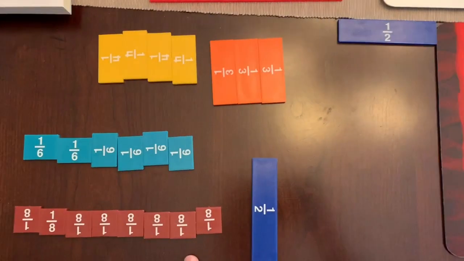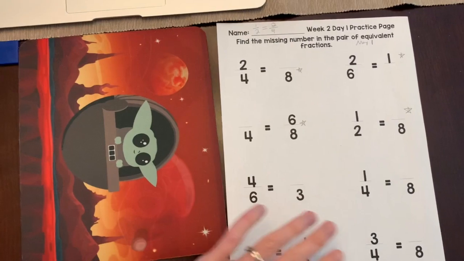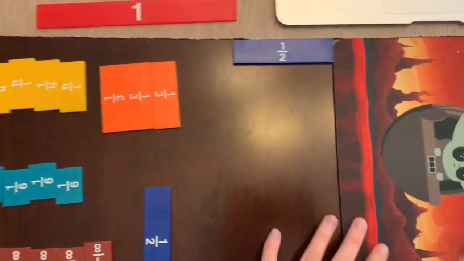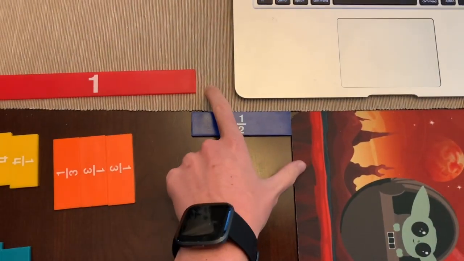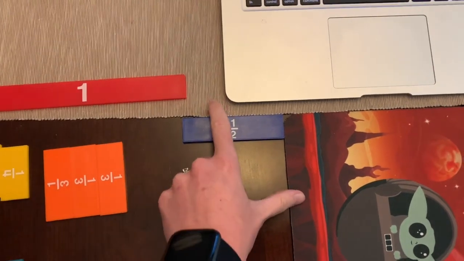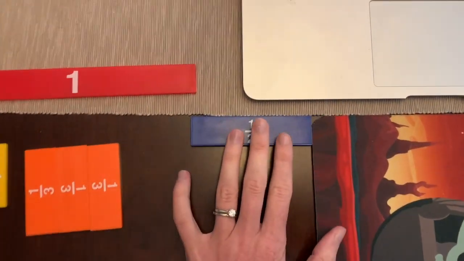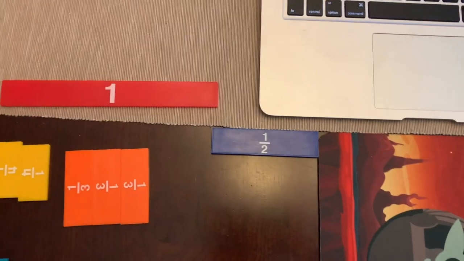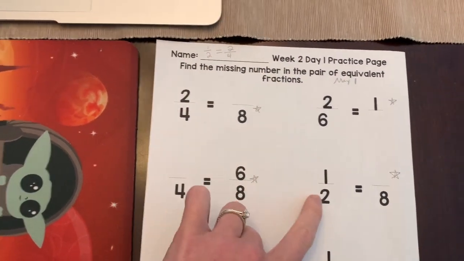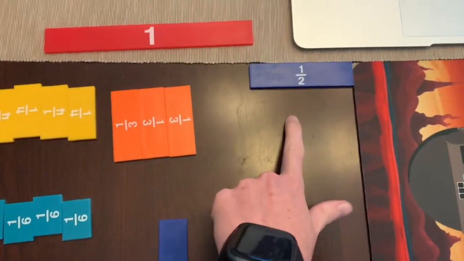So when we are building these, we're going to build all of these problems using our fraction tiles. I really suggest that you get maybe two books, or find a corner someplace, because it'll help keep your fraction tiles nice and straight. So they've told me that I have 1/2, and I need to find how many eighths are equivalent to it.